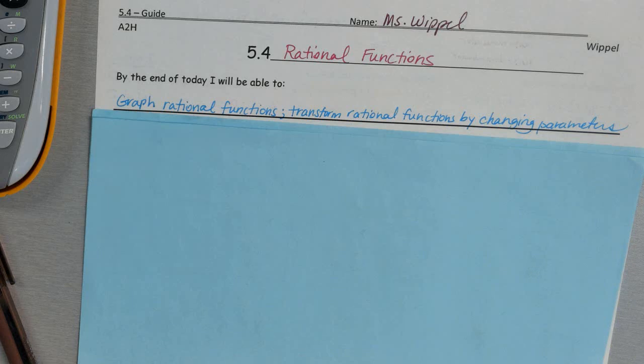With 5-4, we're going to graph rational functions, and we are going to look at different types of rational functions today. So far you guys have only seen one type, and that's when we did the inverse variation, but there's actually many different types of rational functions. We're going to start with the parent function today. By the end of today, you'll be able to graph rational functions and transform them by changing parameters. And that just means we're going to be dealing with different equations, okay?